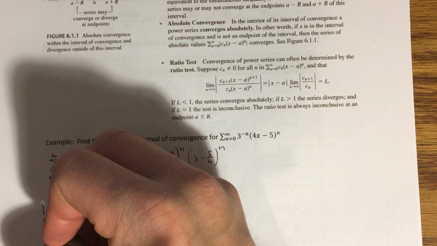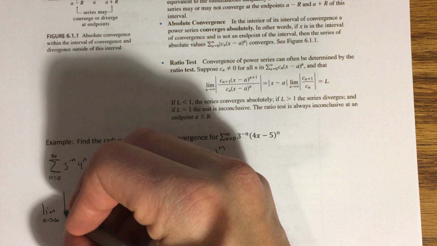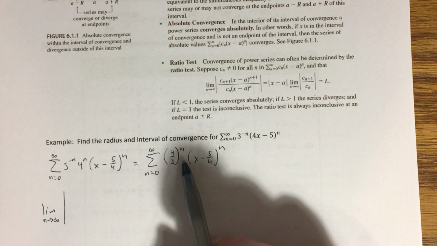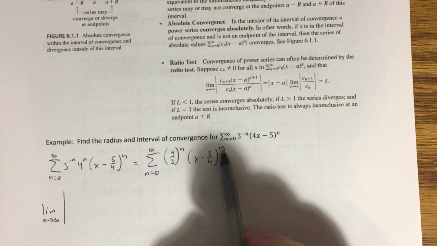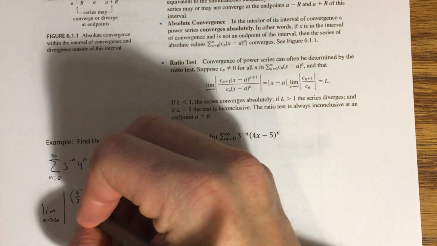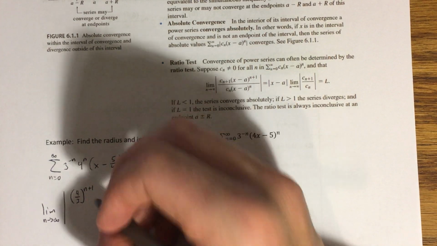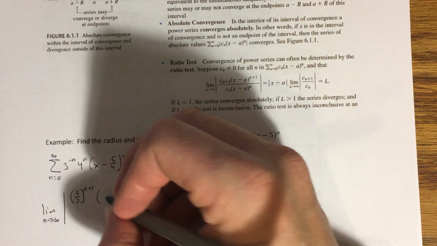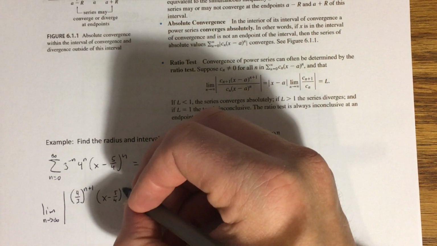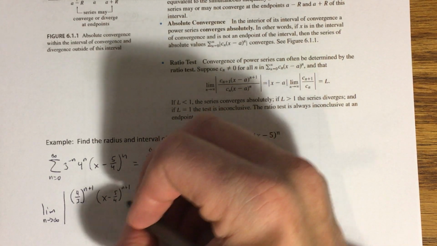The limit as n approaches infinity of the absolute value of the n plus 1th term is just going to put n plus 1 in each of these exponents here. So that becomes (4/3) to the n plus 1th power times (x minus 5/4) to the n plus 1th power.